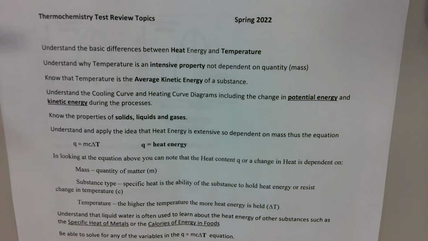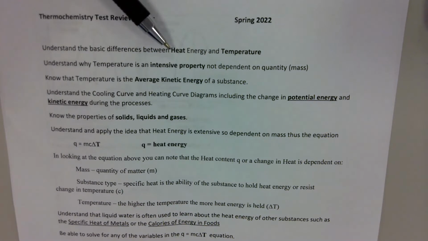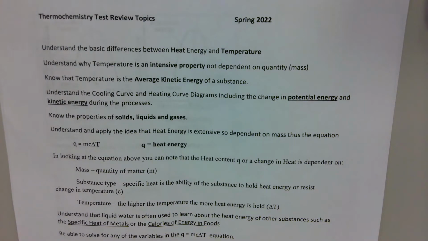So the first thing that we went over is the difference between heat and temperature. And you should know that temperature, the definition is the average kinetic energy of a substance, and that the definition of heat is the total thermal energy in a substance. So since it's the total thermal energy in a substance, it's very dependent on the mass. And you did a worksheet packet on that, and it asked you about things like a swimming pool versus a hot cup of coffee, and which one would have more heat energy. And even though the pool is cooler because that's so much more mass, it has more heat energy.